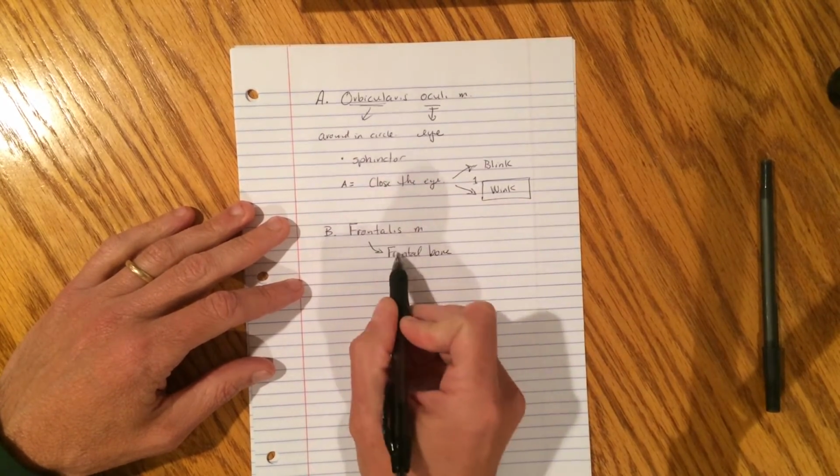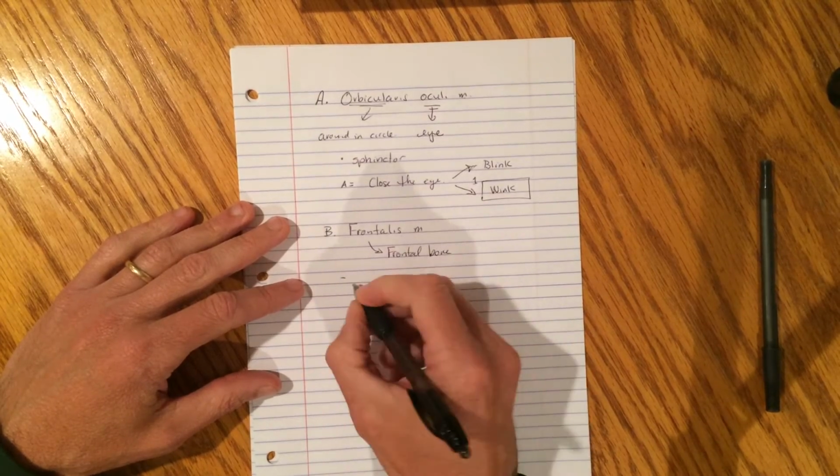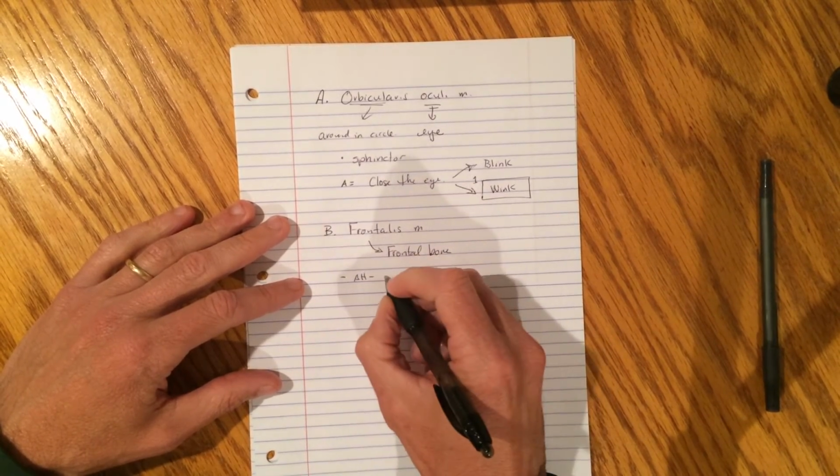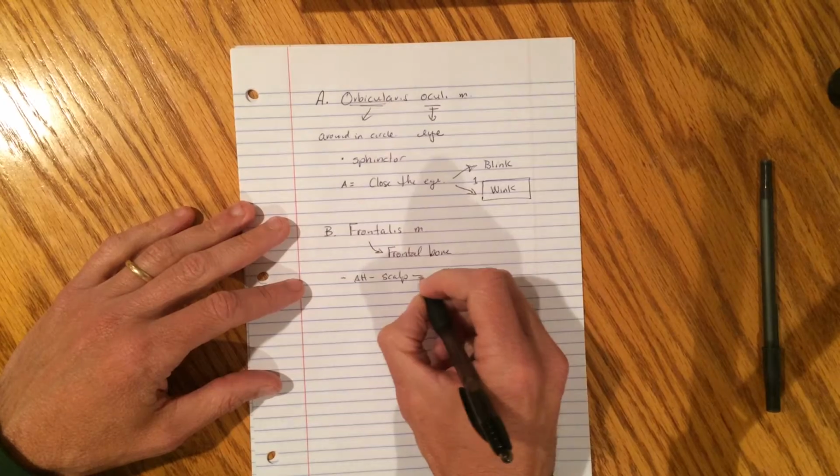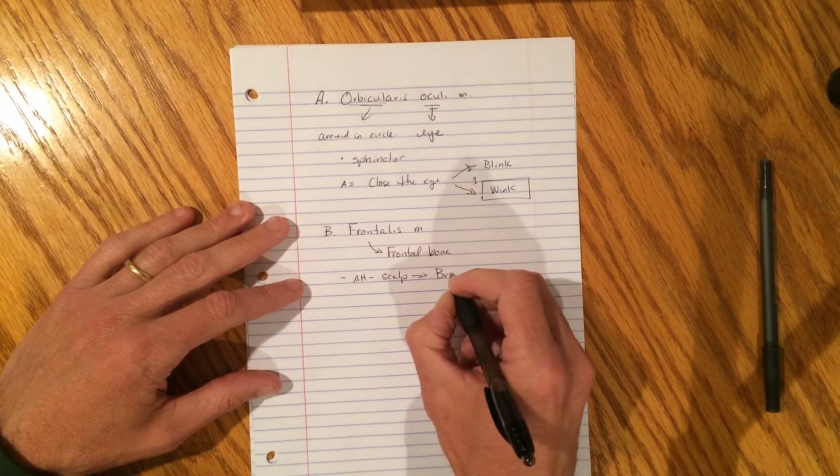So this muscle is called the frontalis. Now watch. Its attachment is the scalp running to the skin under the brow line.